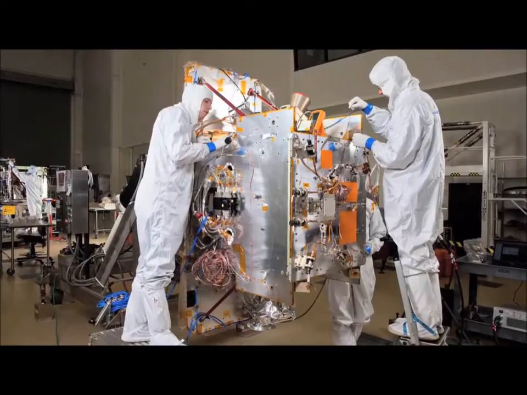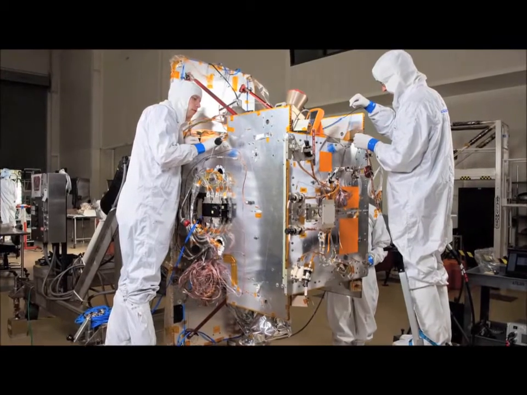The GRAIL spacecraft are extremely rugged, and that comes from a couple of reasons. One is they're quite small, and there's not a lot of excess volume inside. They're a little bigger than a washing machine, basically. It's kind of the same size and shape.